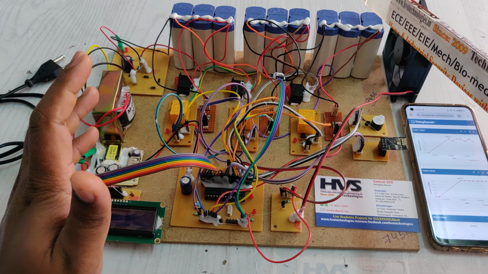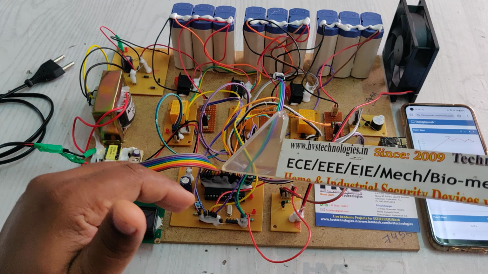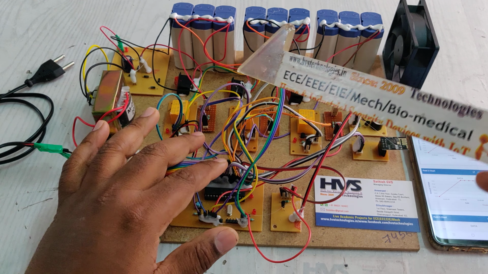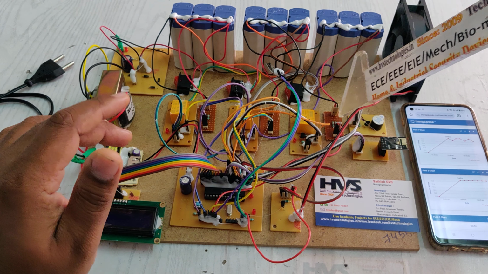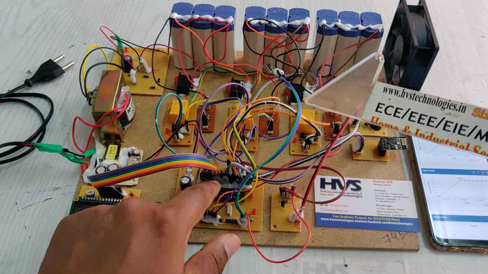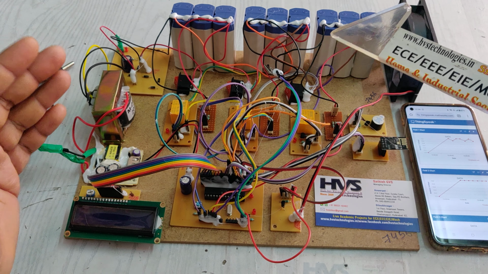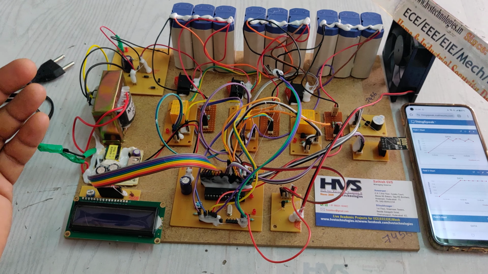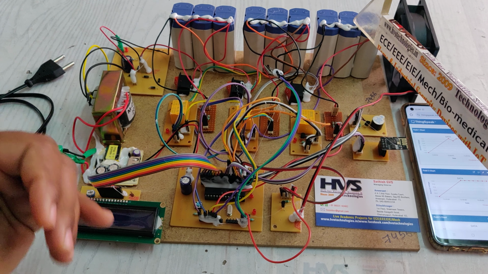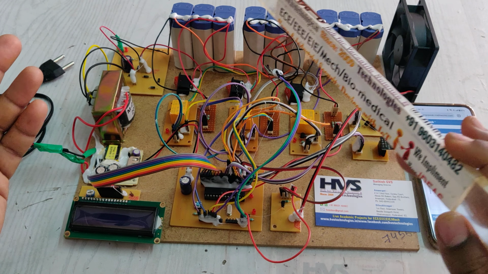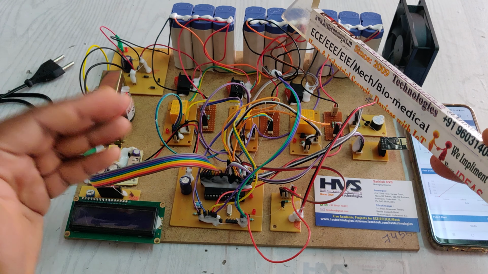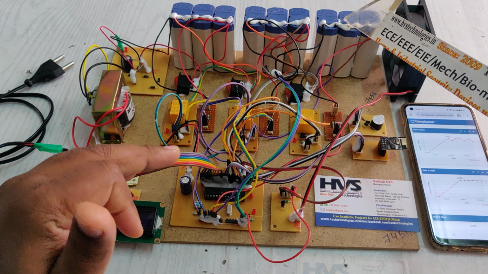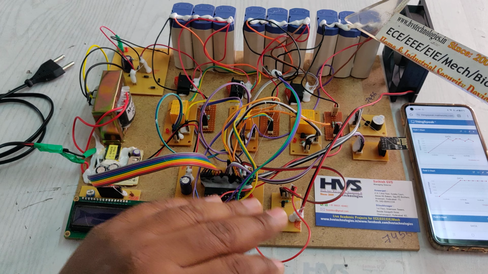So here the system continuously measures the individual battery pack voltage and current from these three voltage current sensors by our microcontroller. Then it will check the voltage differences. For example, if this battery pack voltage is 12 volts and the remaining battery pack voltage is 10 volts, then the system will calculate the average voltage, 10 plus 12 divided by 2.